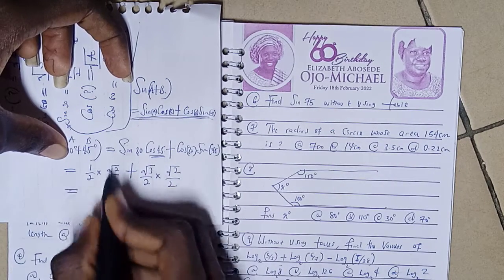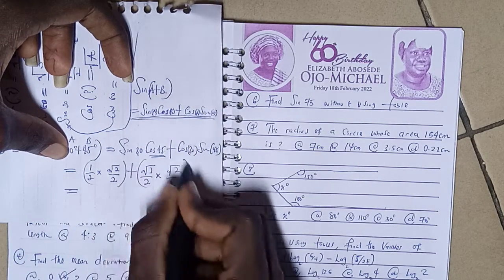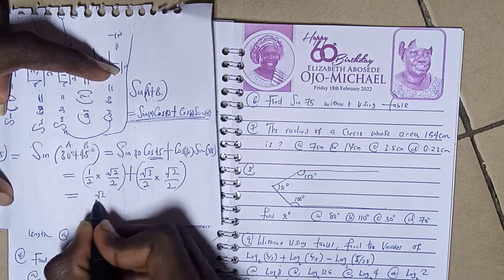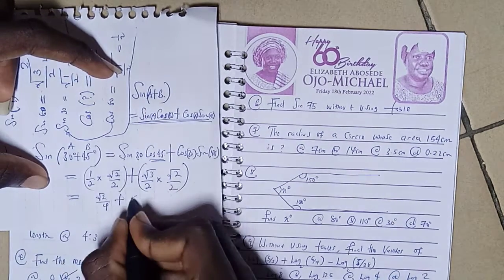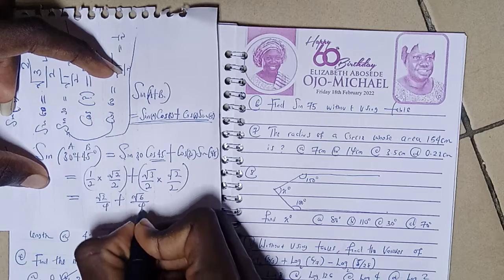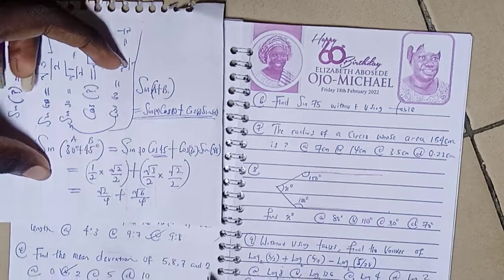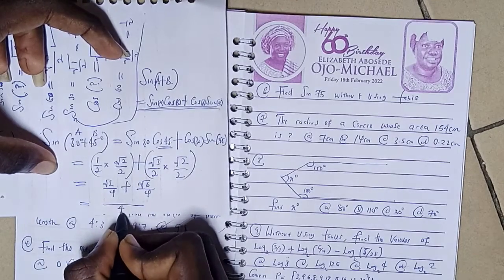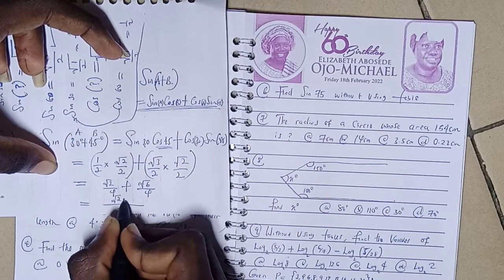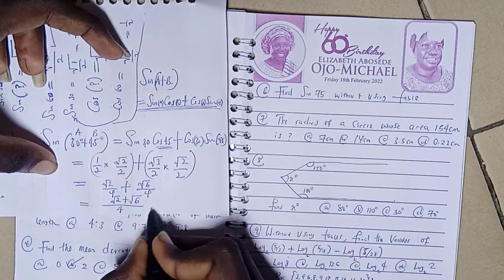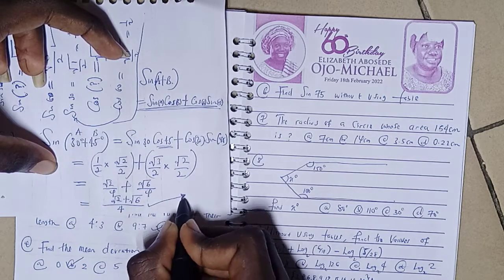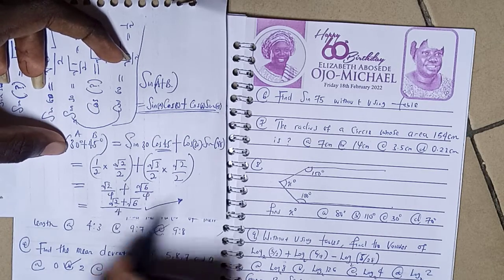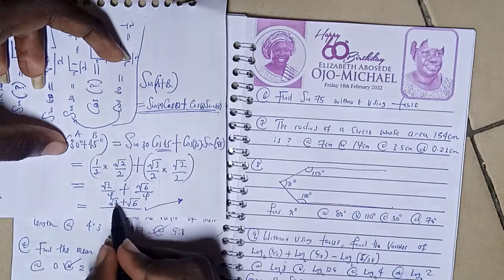So trivially, we have multiply this and this together added with this. So when you multiply this and this, you should have square root of 2 over 4. And then this will give us what? Square root of 6 over 4. Right? So from here, the LCM becomes 4. So what do you have left? Square root of 2 plus square root of 6. So this gives the final answer to what you're actually looking for. But at the same time, we can break this down. Yes, we can. So if you want to find sine 75 without using table, this is the final answer.